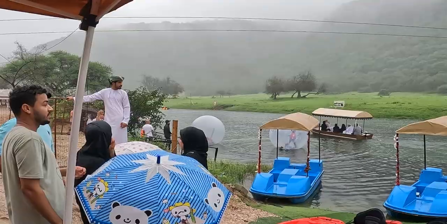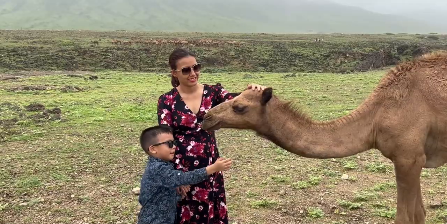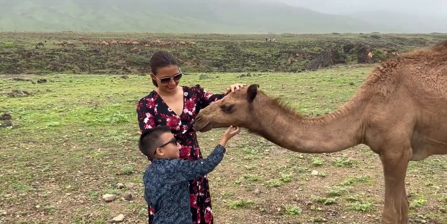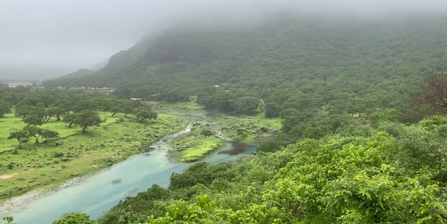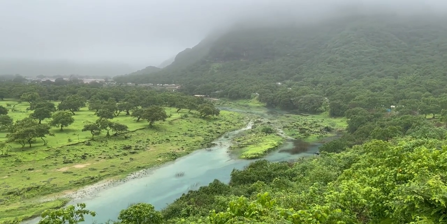Alright, I hope this is very helpful information. Again, Oman is a very beautiful country. People are friendly and there are a lot of places to explore, especially if you go during the summer from July to September. Just go straight to Salalah. It's very beautiful. You will enjoy it. You will love it, I'm sure.